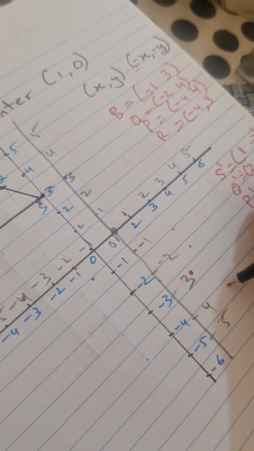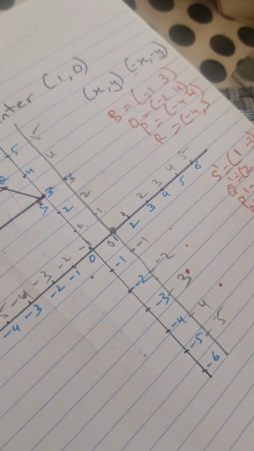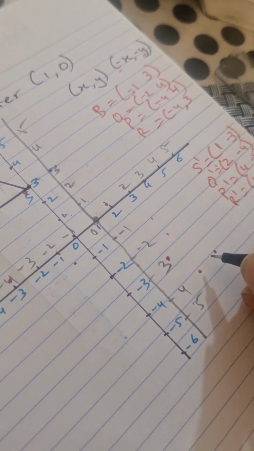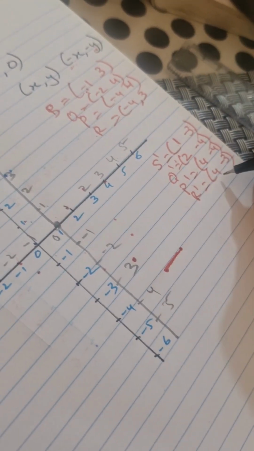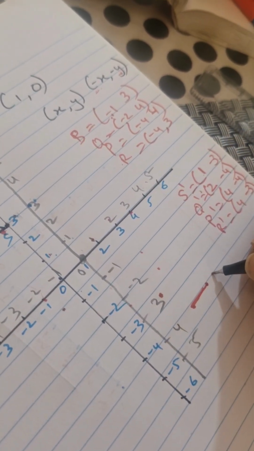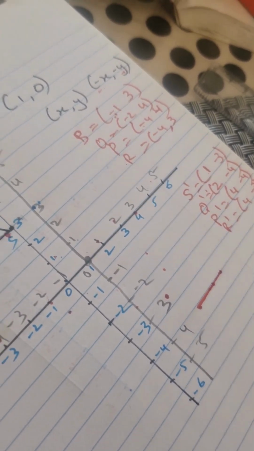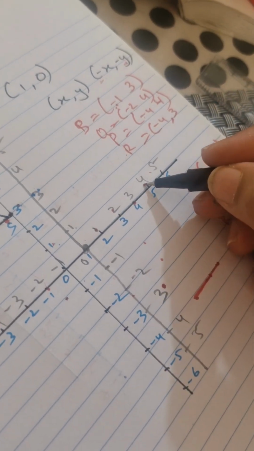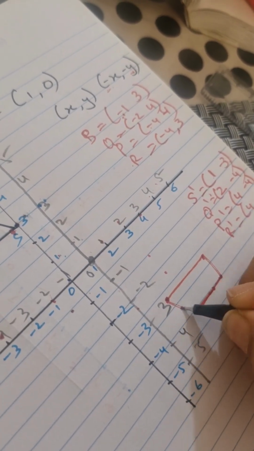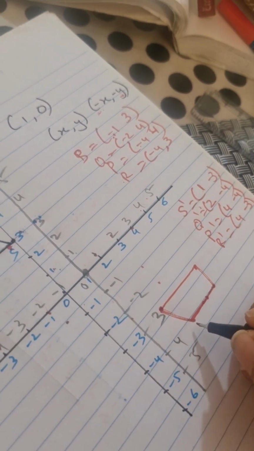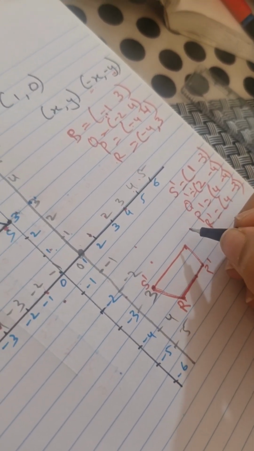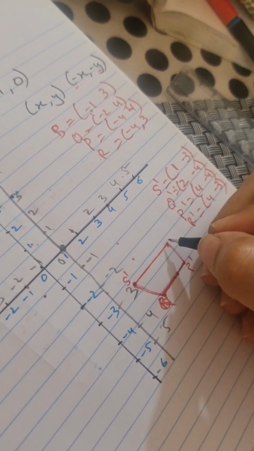Then 2 and negative 4. Then 4 and negative 4. It is on the same line. And then 4 and negative 3. This is 4 and negative 4. Then we have 4 and negative 3. So your new image will come like this. So this will be S prime, Q prime and R prime.